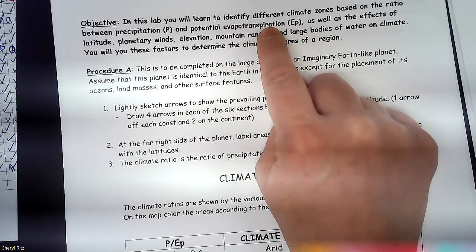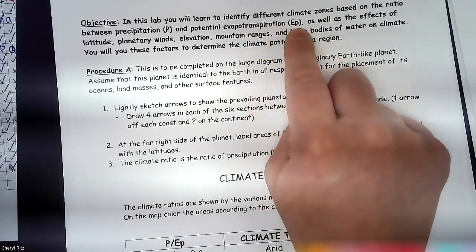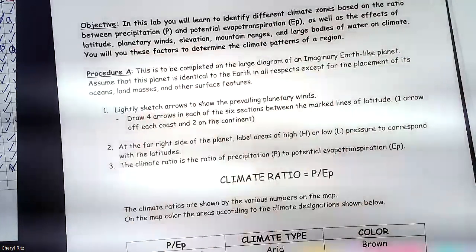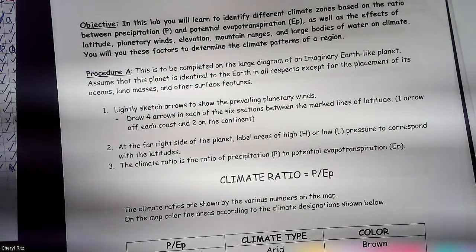So basically it's any water entering the atmosphere, either from a lake that's evaporating or from a plant where the water is evaporating off their leaves. That's called evapotranspiration. The lab also covers the effects of latitude, planetary winds, elevation, mountain ranges, and large bodies of water on climate. So everything my class has been talking about last week. This is basically a lab that sums up everything we've done.